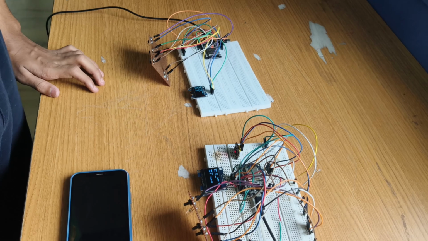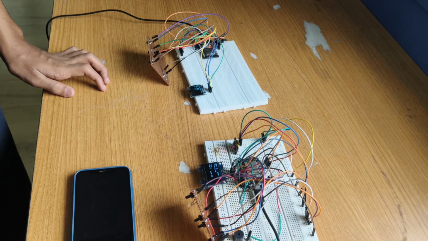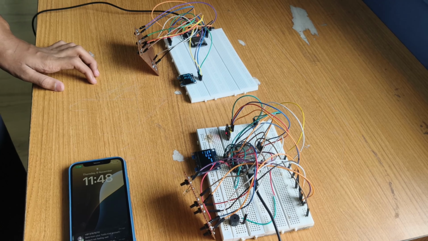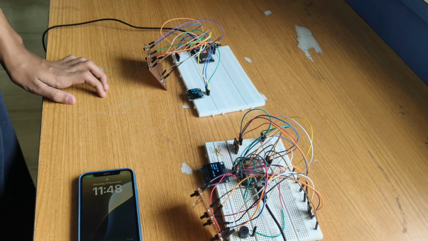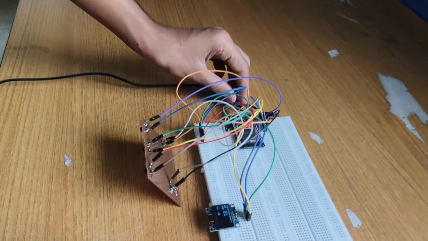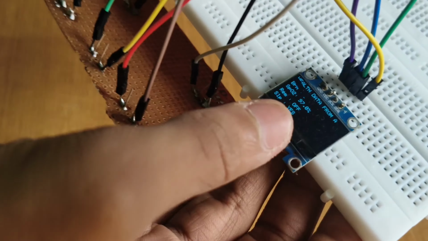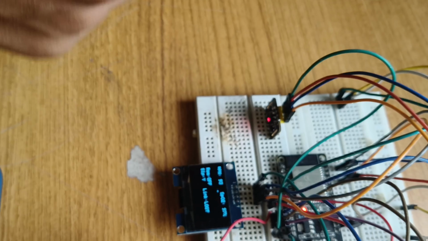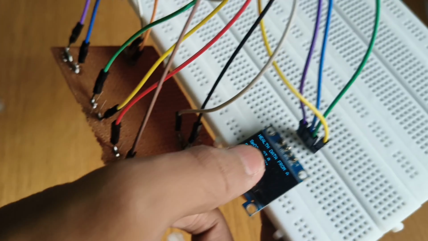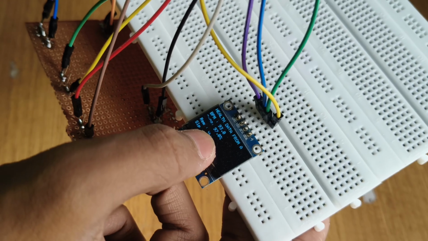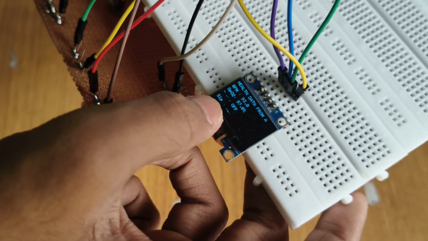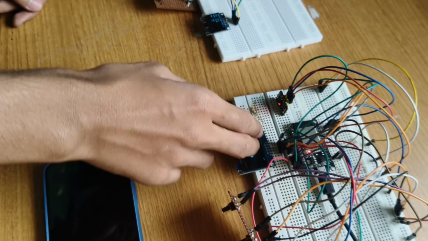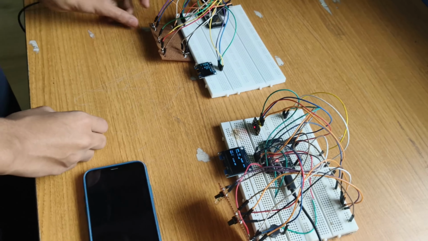If the patient is not in contact or out of reach, there is no way to determine whether the patient is feeling good or bad. But I have tackled this problem and came up with a solution. As you can see here, it says health data from ESP32A. This is the ESP32A. It shows the BPM is equal to 93, SpO2 equal to 97, reminder is off, and the patient is sleeping. Now it shows the health data from here to here using the ESP-NOW protocol.